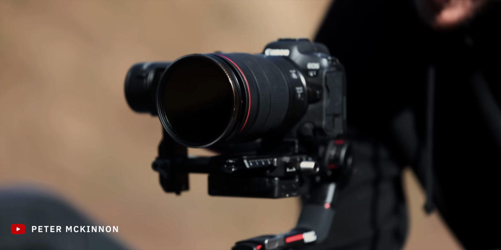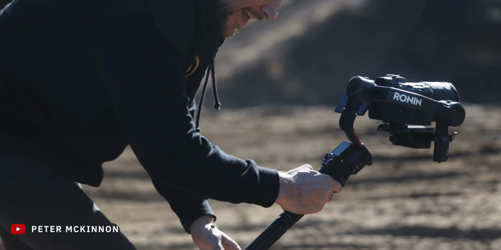The next one actually has a couple of really cool tricks for getting smoother camera movements without much gear. Because let's face it, camera gear can be very expensive and not everyone can afford a gimbal or a slider to get smoother shots. So let's talk about a couple of different tricks you can do, starting off with a good old trusty camera strap.